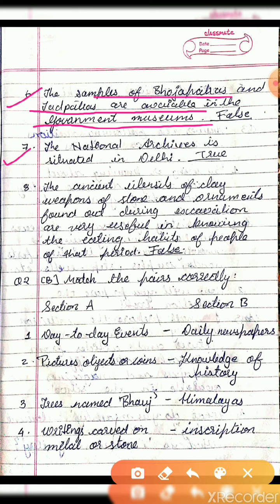Seventh one: the National Archive is situated in Delhi. Yes, the answer is right. These archives are situated in Delhi. So the answer is true.